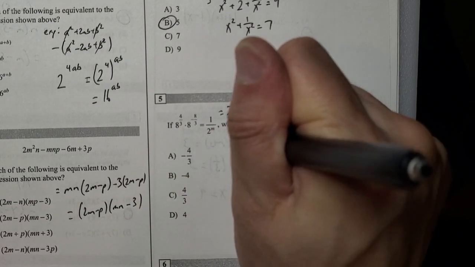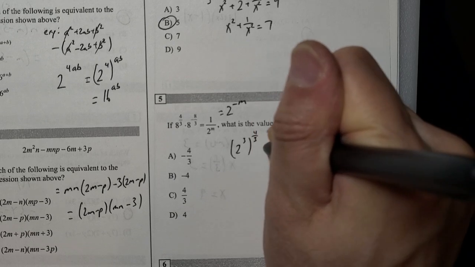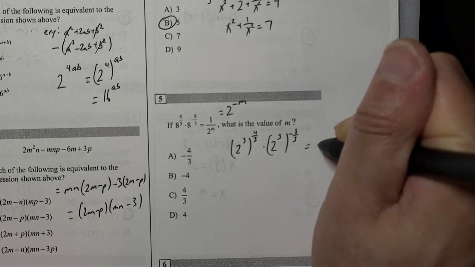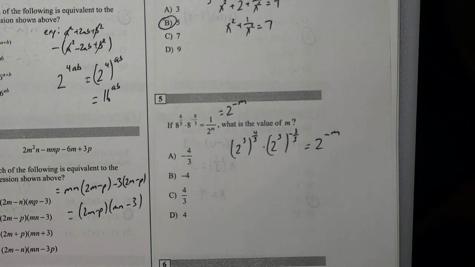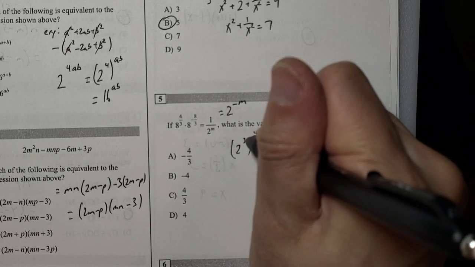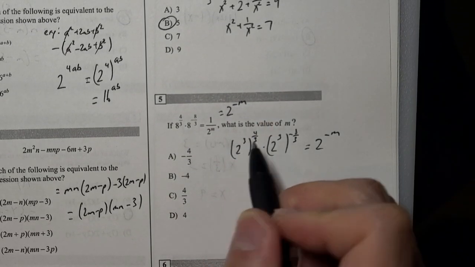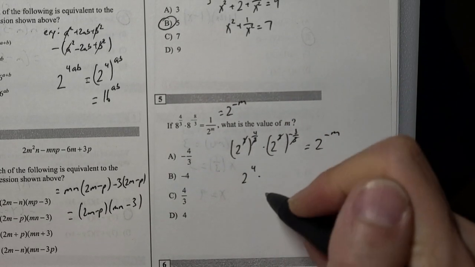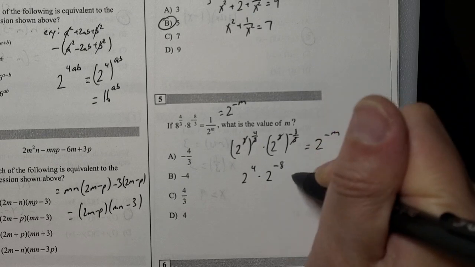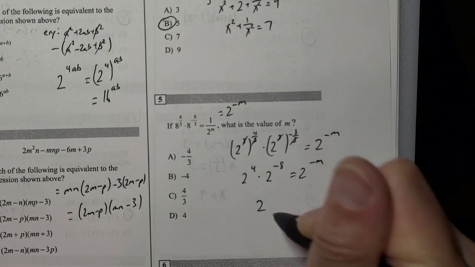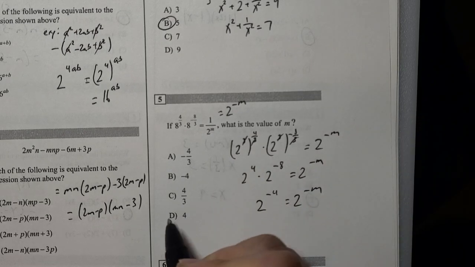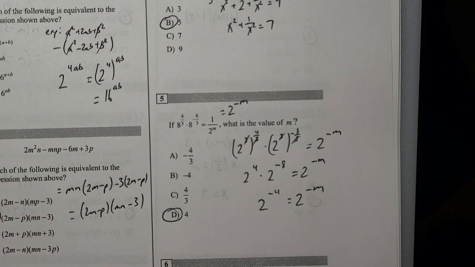So 2 to the 4/3 times 2 to the -8/3 is equal to 2 to the minus m. Okay? Properties of exponents: you multiply these two numbers, so that'll be 2 to the 4/3 times 2 to the -8/3, which is 2 to the minus m. So properties of exponents, you add these now. 2 to the minus 4/3 is 2 to the minus m.